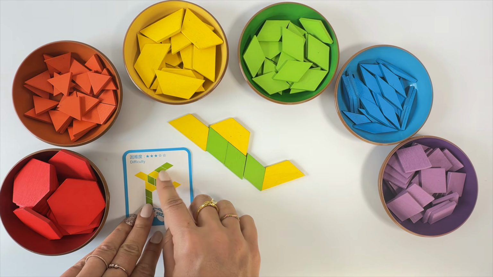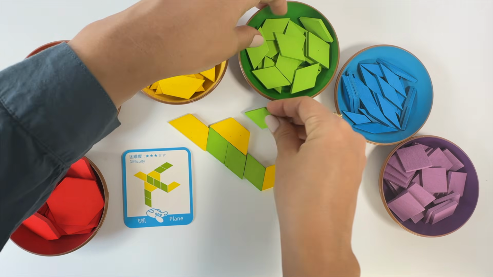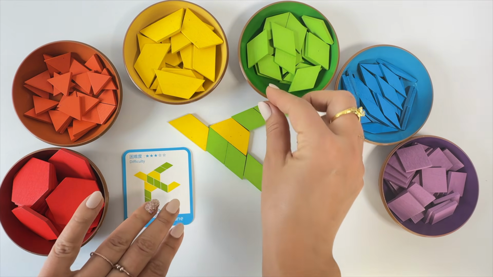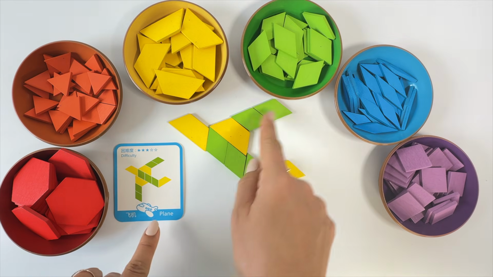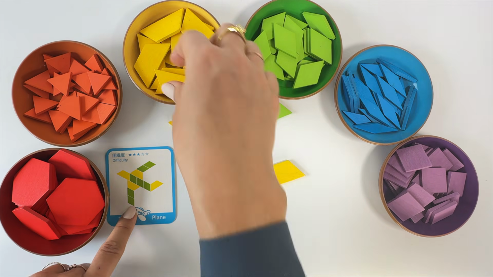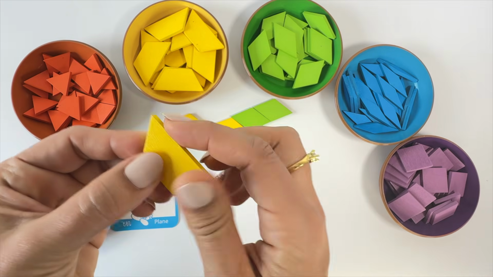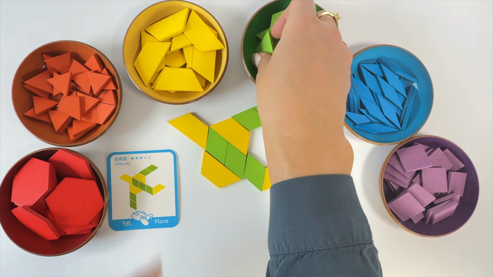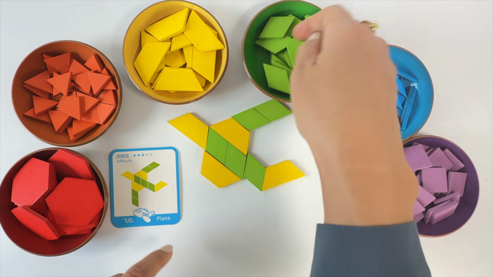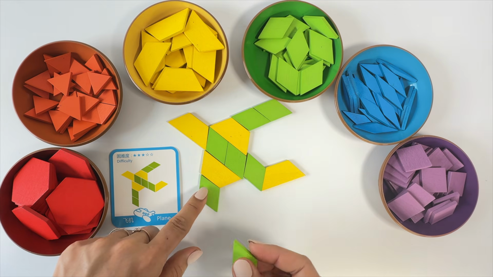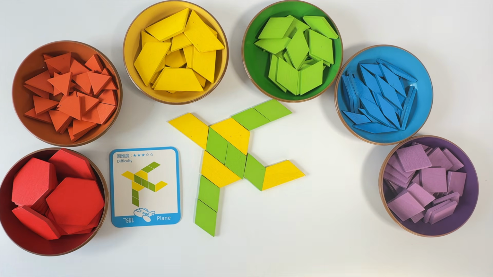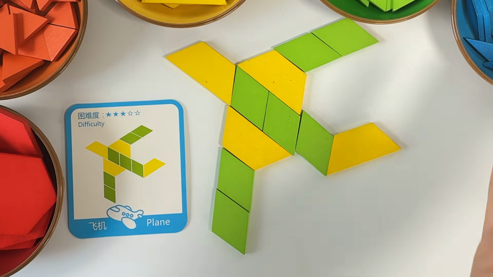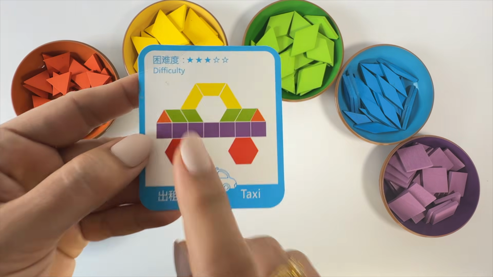And then 2 more parallelograms. 1, 2. Running out of space. We'll make it work. And same thing on the bottom for the bottom wing. Another trapezoid. Long side touching the green middle. 2 parallelograms. 1, 2. We did it. We made an airplane out of shapes. How cool. Let's make this one next.